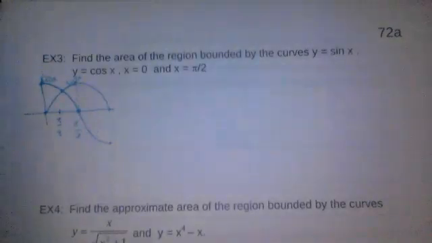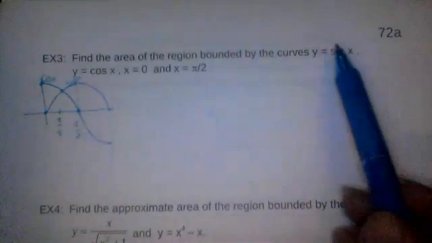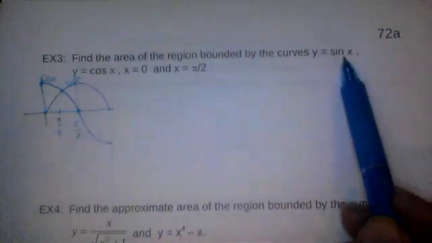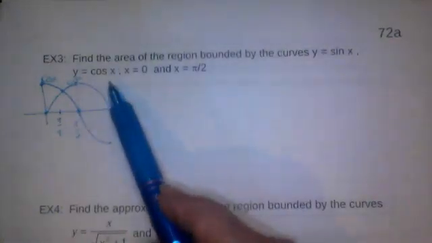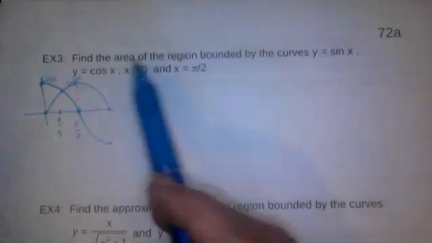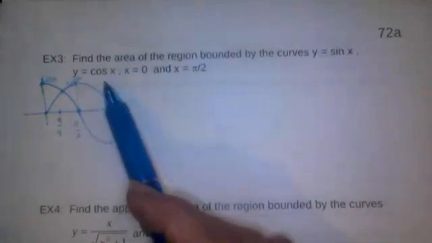Now you can find that intersection, if it's a difficult one, by setting your two functions equal. Sine x equals cosine x. Well, we know that they're equal at 45 degrees or at pi fourths. Or you could set them equal and get the decimal answer in your calculator if it's a calculator question.